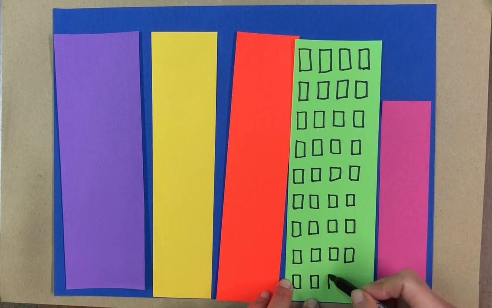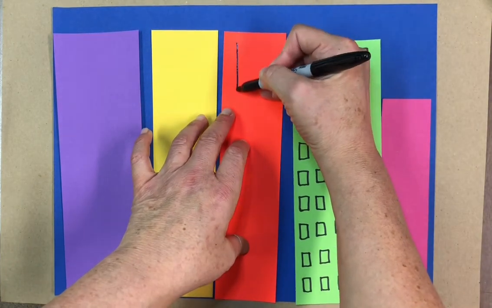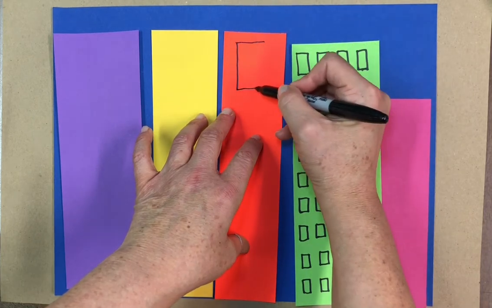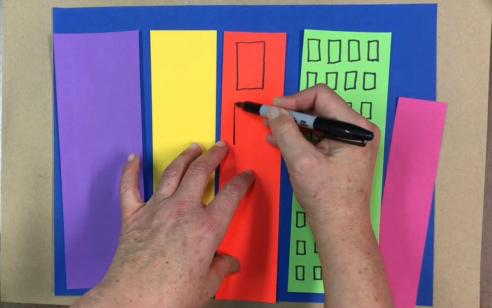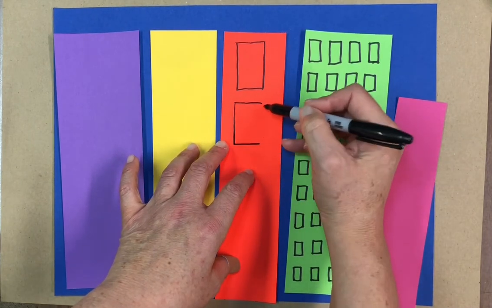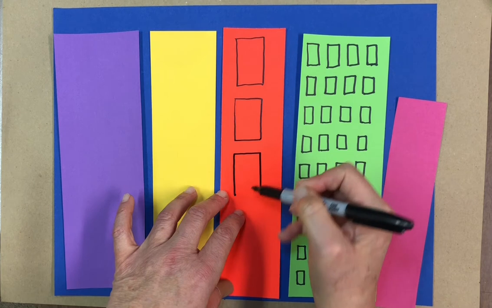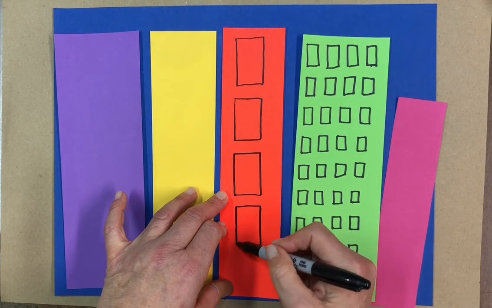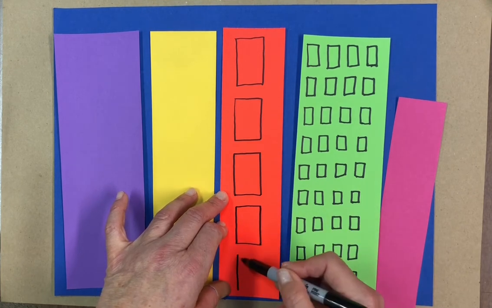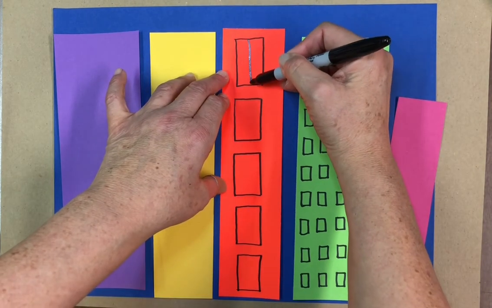You can also do patterns inside your windows. And you want to try to be consistent with the way that you do your windows, so that each window is almost the same size and almost the same shape. You could do rectangles, you can do squares, you can even do triangles, but I'm just going to stick with rectangles right now because I want you to see that you can make so many different patterns just by doing rectangles.